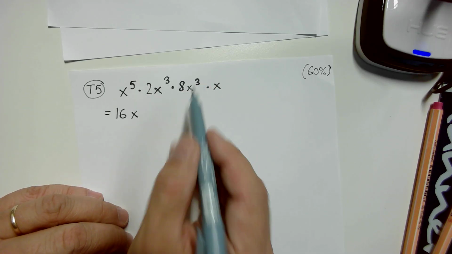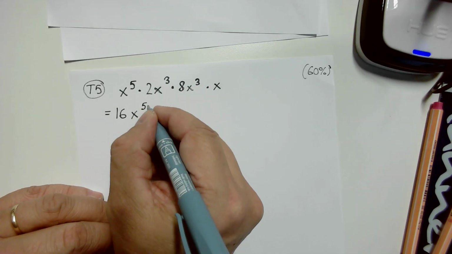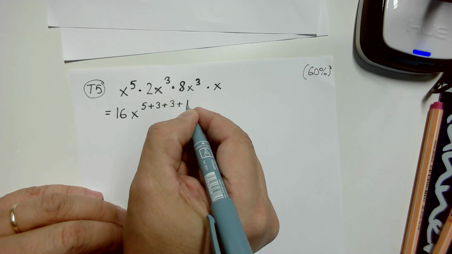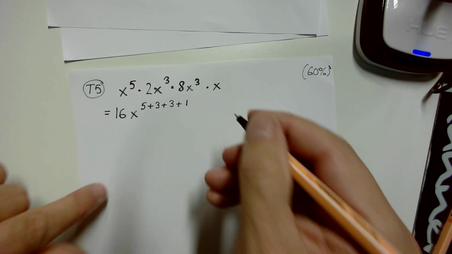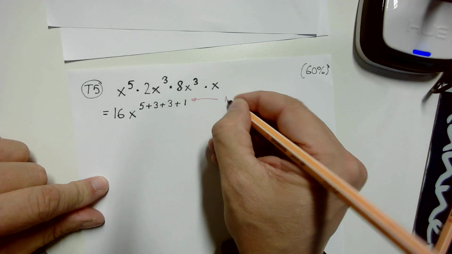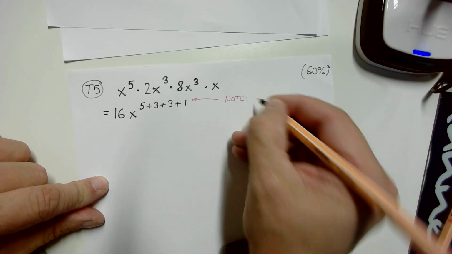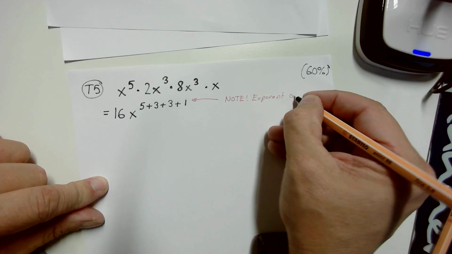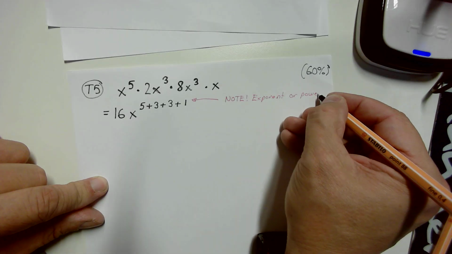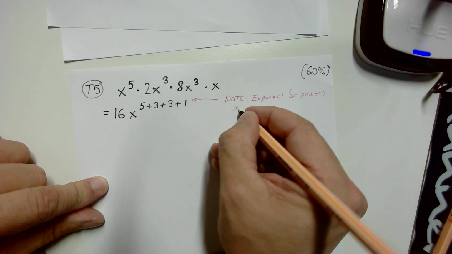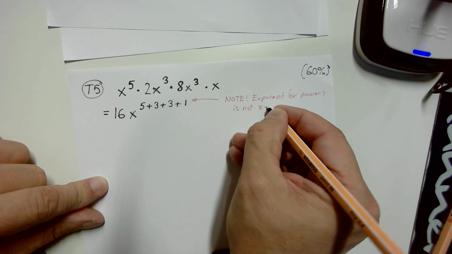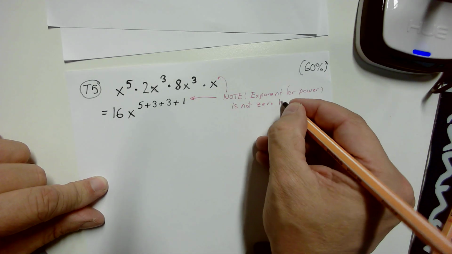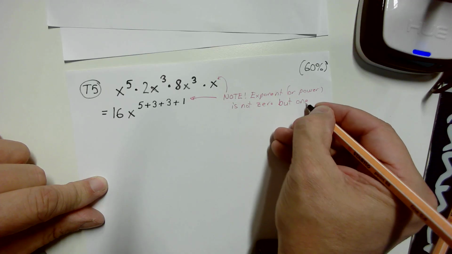We count these powers together. We get 5 plus 3 plus 3 plus 1, and I will write a note there: exponent or power is not 0, but 1.